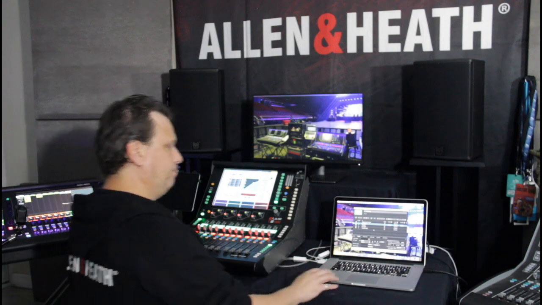First things, obviously, got to download QLab. It's a piece of software. It's not made by Allen & Heath. It's a third party, but it is a great piece of software for doing sound effects. You need to download the DAW Control app from the Allen & Heath website and install that on your computer. Let's look at how we go about setting that up.